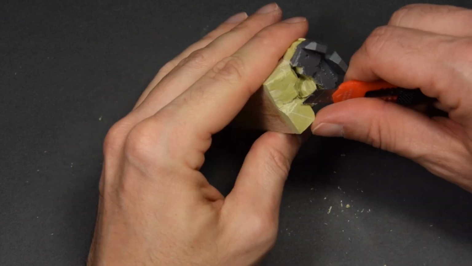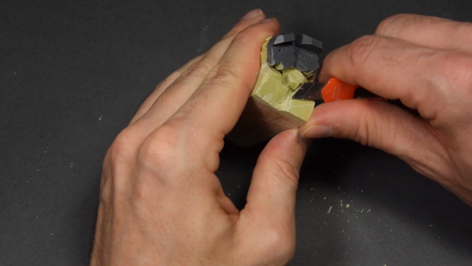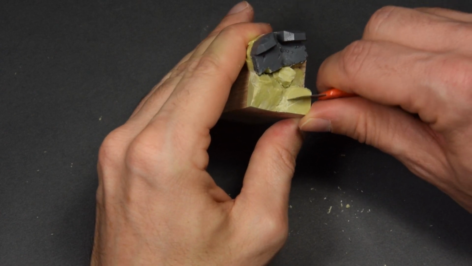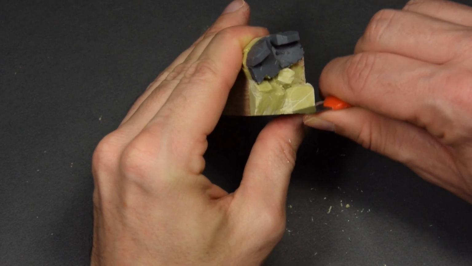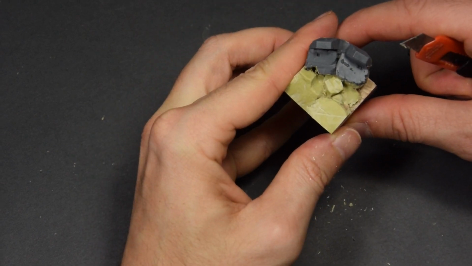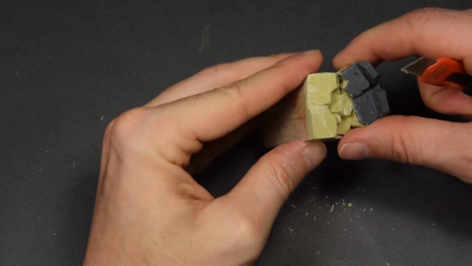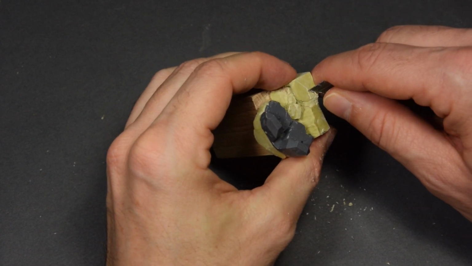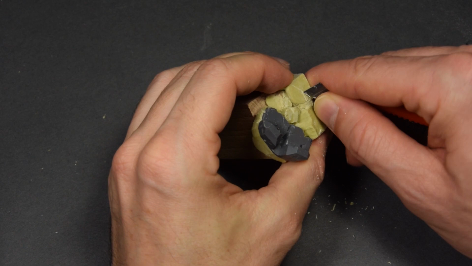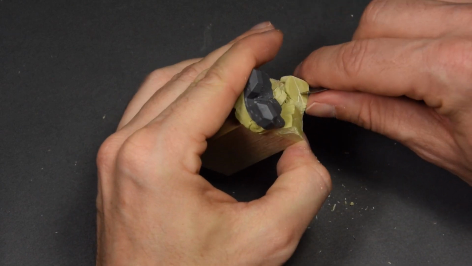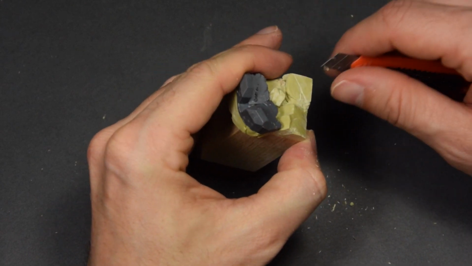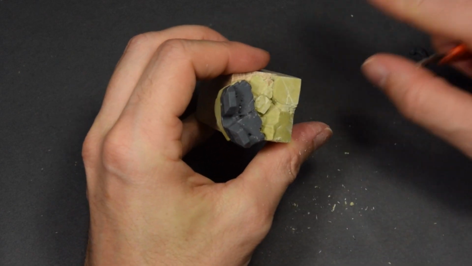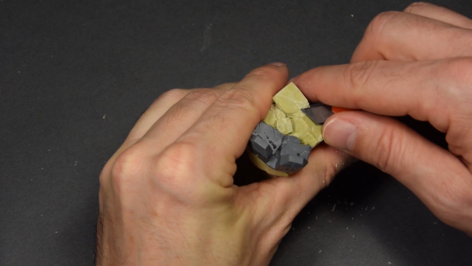A stone here, and then do another one like that. And that creates some interesting detail on top of that, and we can scrape away a bit here. Makes it look like some parts cracked away where these two smaller cracks meet, and then we can scrape away.